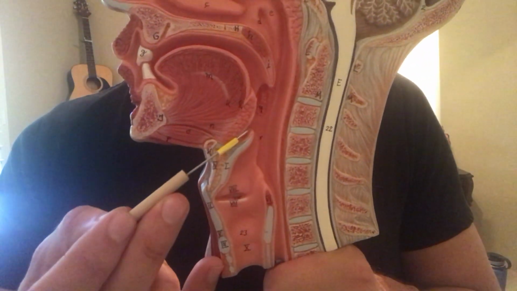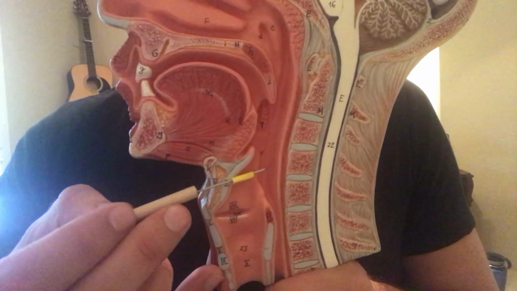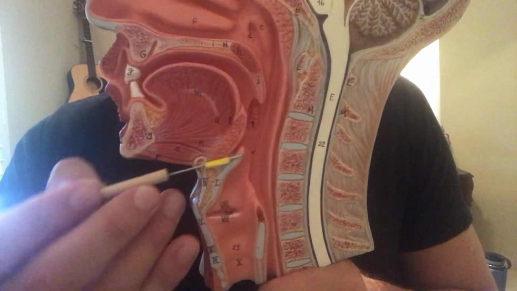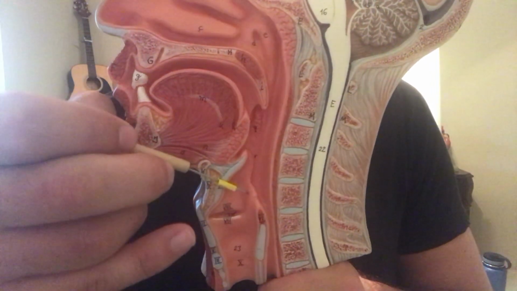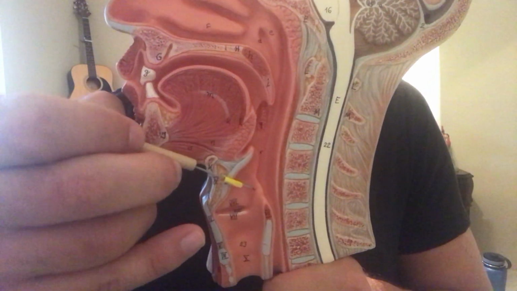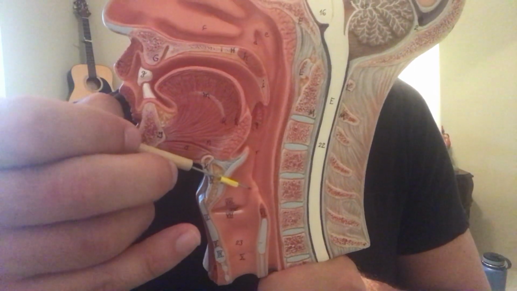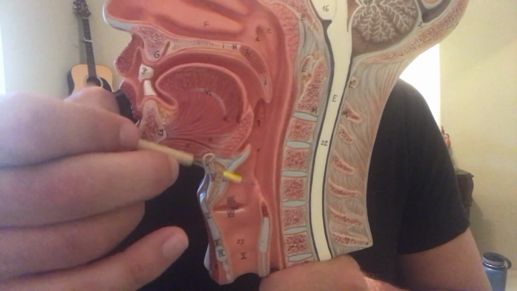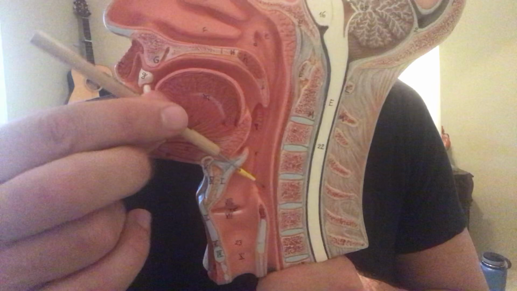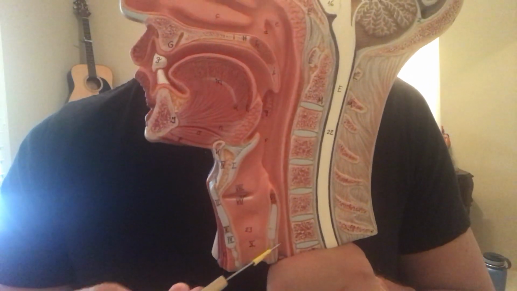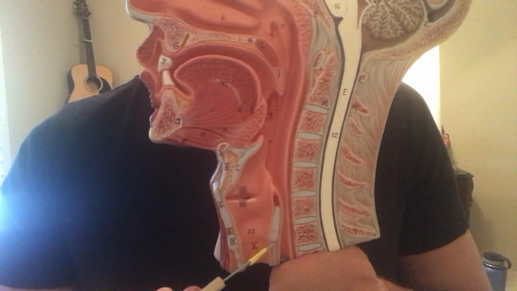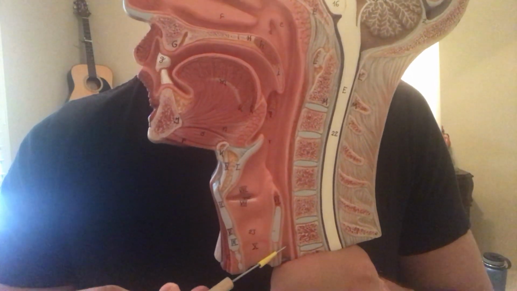If you swallow, the tongue depresses, and it's going to move this piece of cartilage called the epiglottis down over the opening to the larynx. Larynx opening is called the glottis. So the epiglottis covers the glottis, and therefore food is going to move down this passageway here into the esophagus, which is this muscular tube in the back.